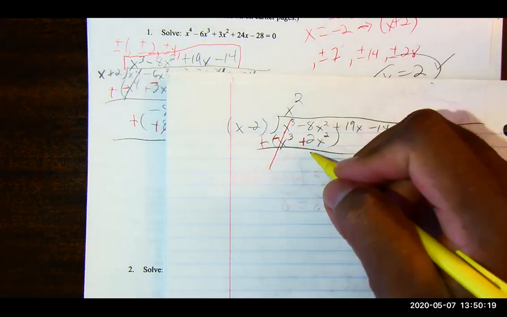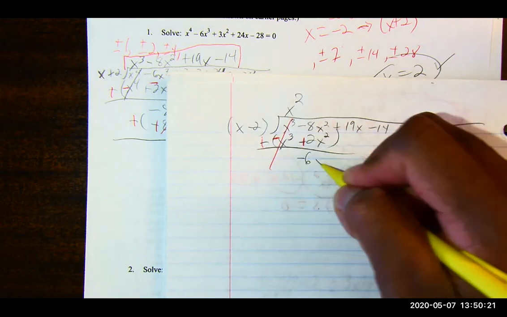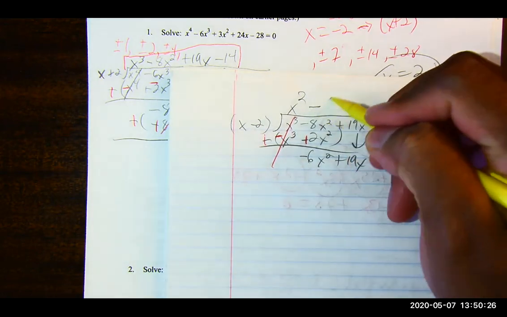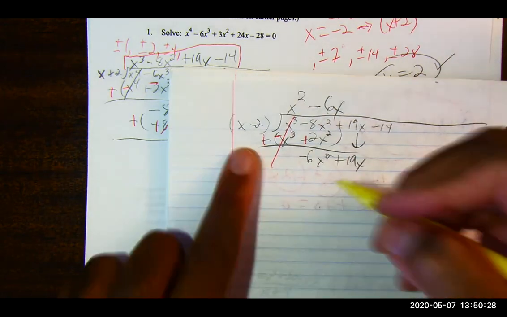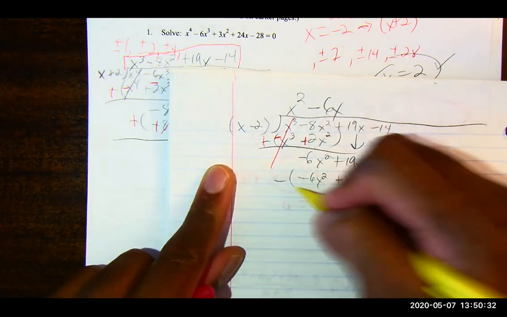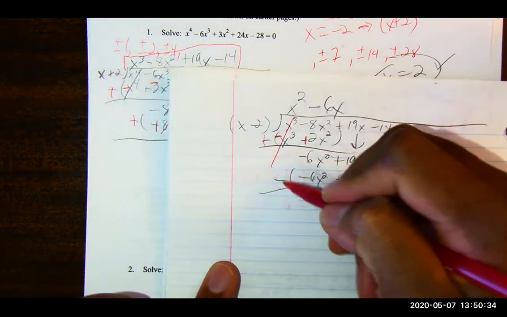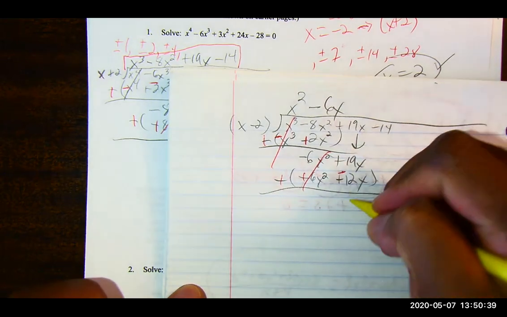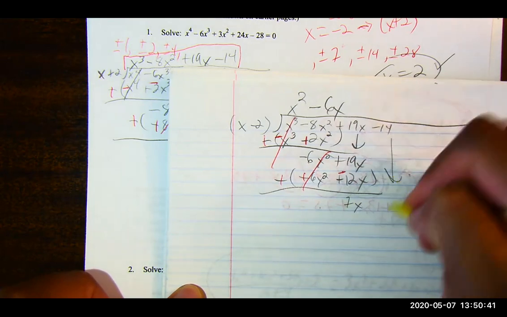Negative 8, 7, negative 6x squared plus 19x, minus 6x squared plus 12x, keep, flip, change, cancels out. Positive 7x minus 14.